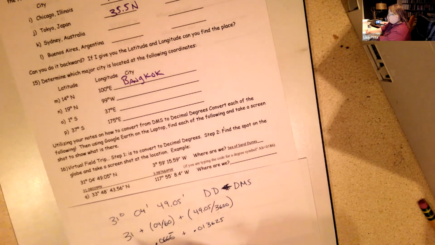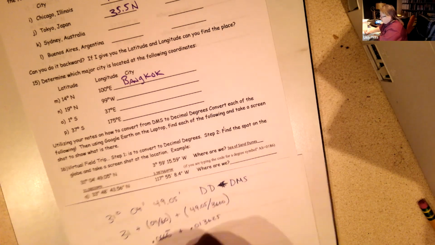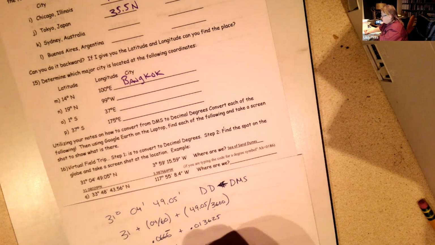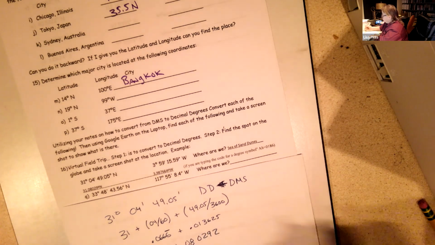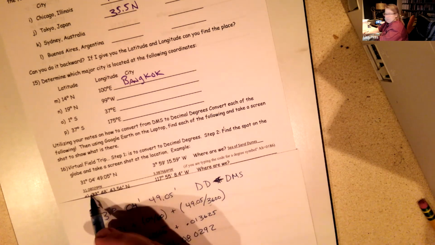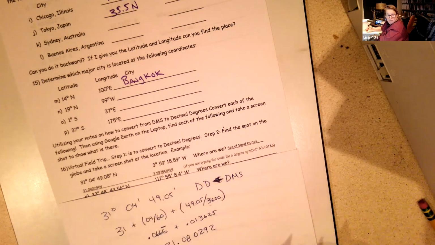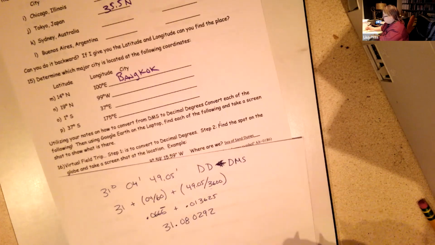So I'm just going to hit my plus sign for that, and come back and add this 0.0, and put in 5 sixes, 2, 3, 4. We'll put in 4 sixes and a 7. And I get 31.080292, as it says on the worksheet.